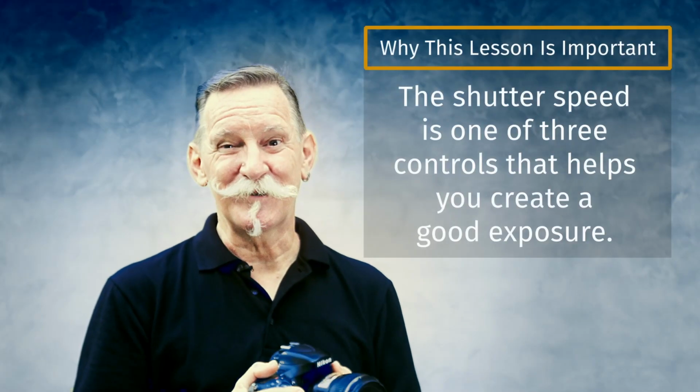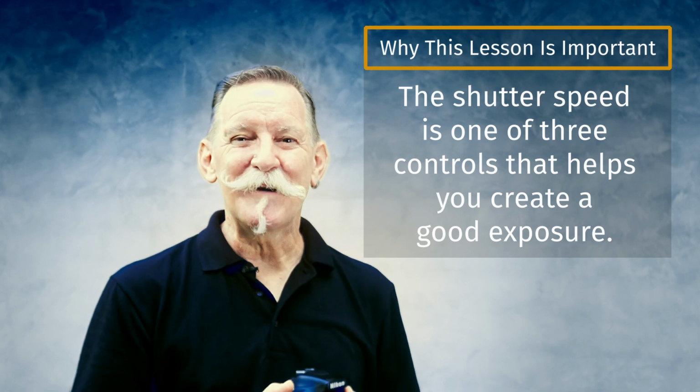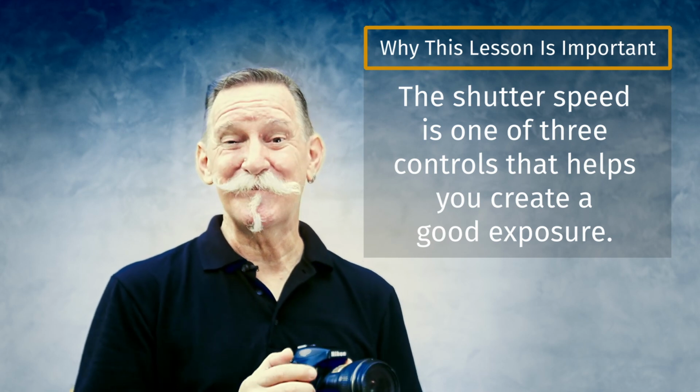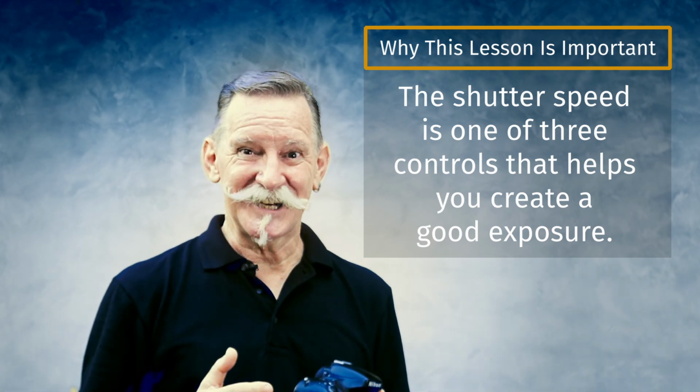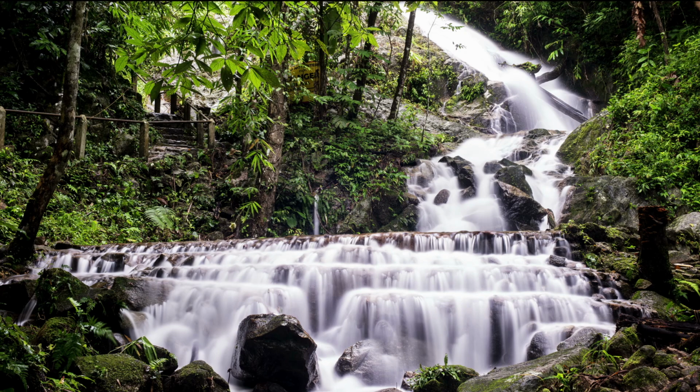And the shutter speed is one of the three controls, along with the aperture and the ISO, that manage your exposure. This is why it's one of the most important settings on your camera to learn to use well. The shutter in your camera is a pair of curtains or blinds, and when you press the button, the first curtain will open, and this exposes the sensor to light, and then the second one will close.